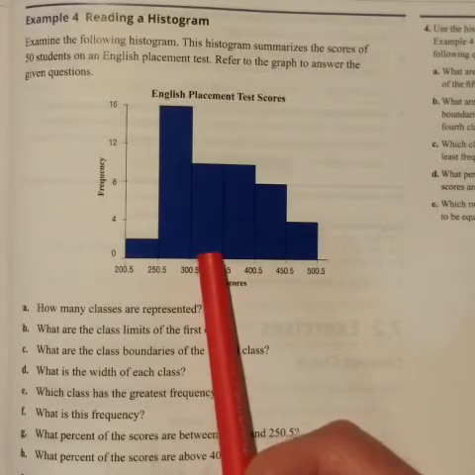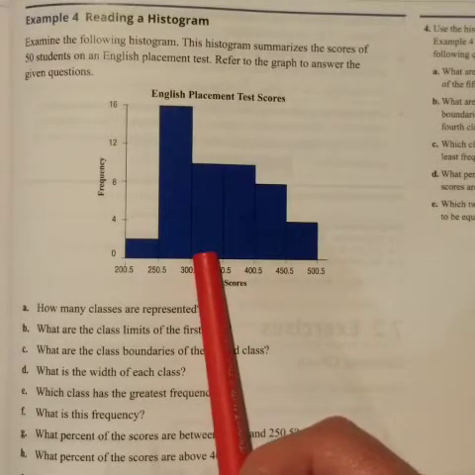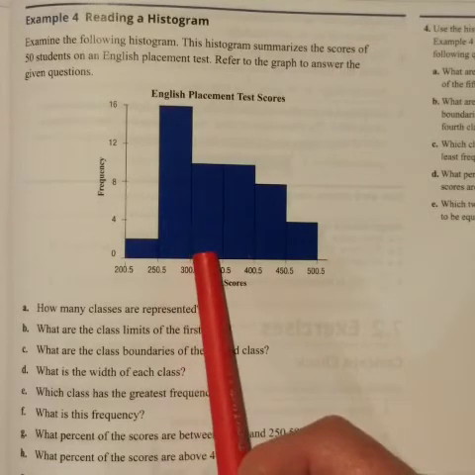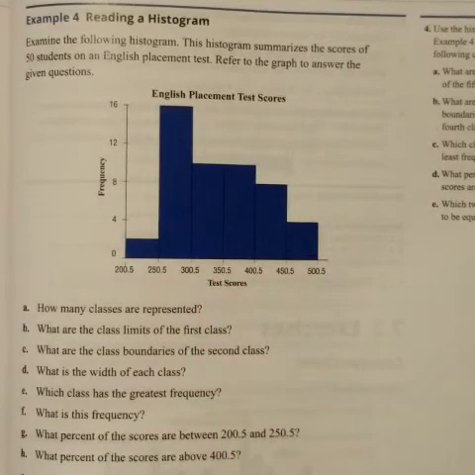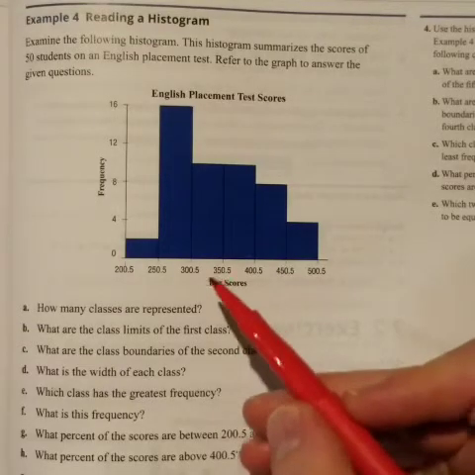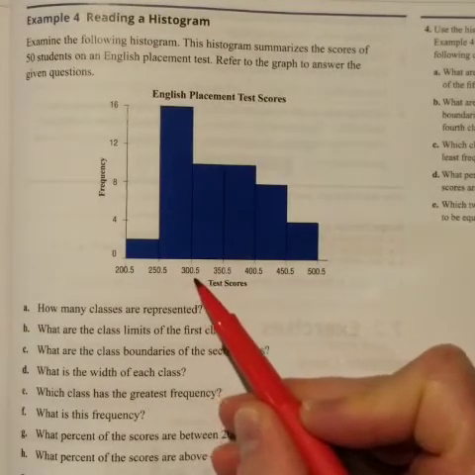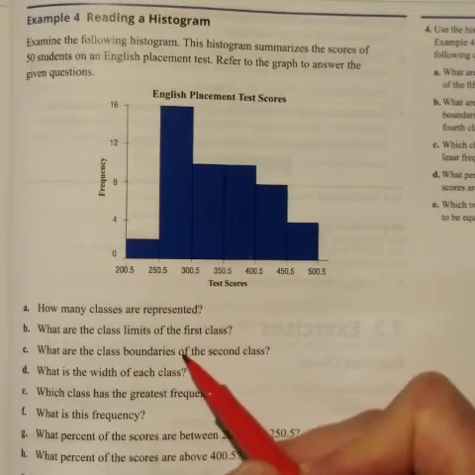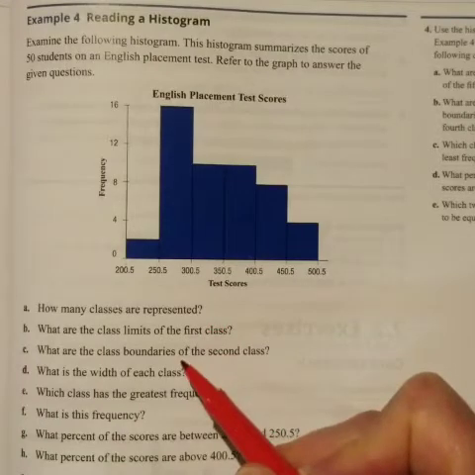In the next class, the smallest whole number is 301. Okay, so 300 on the left, 301 on the right. And so the number that's halfway in between for the boundary is 300.5. So 300.5 is the class boundary of the second class.